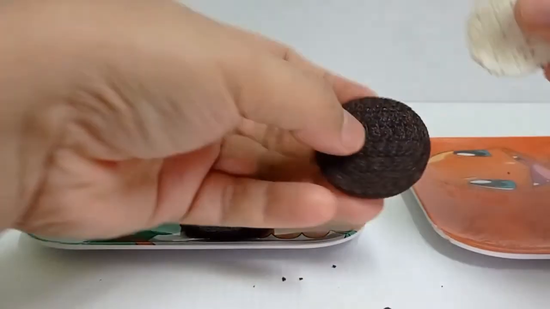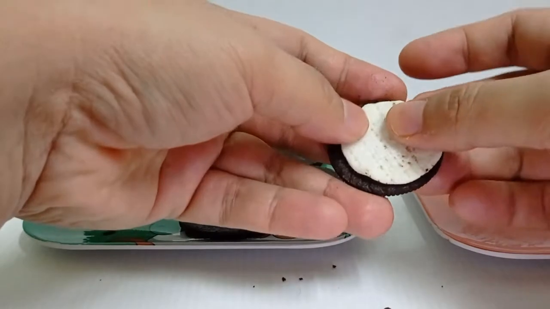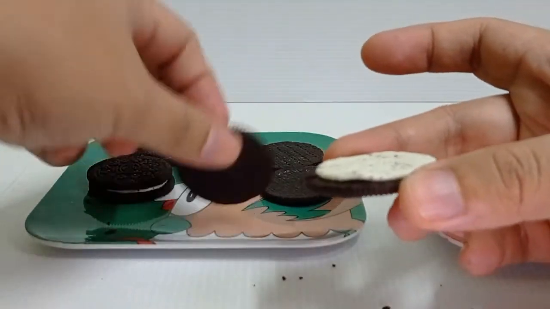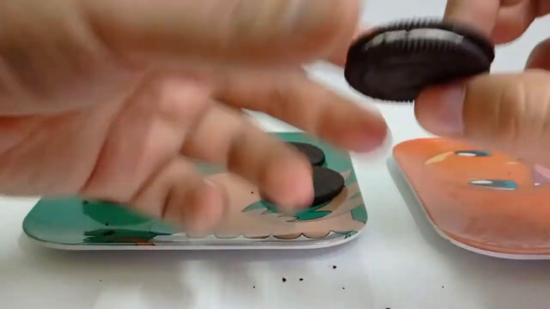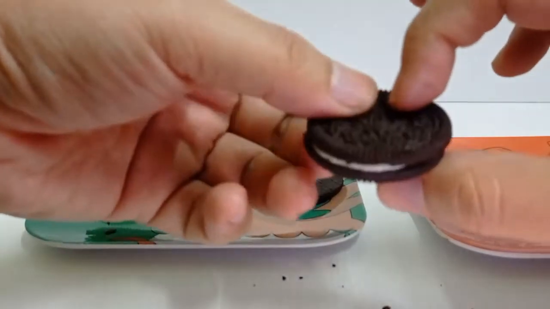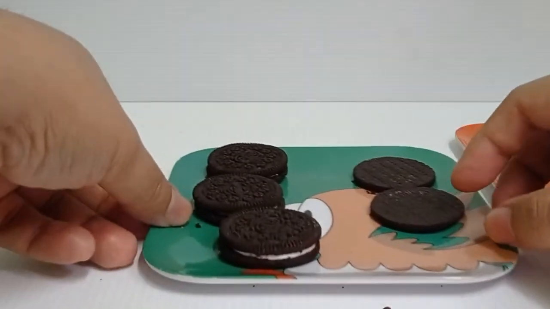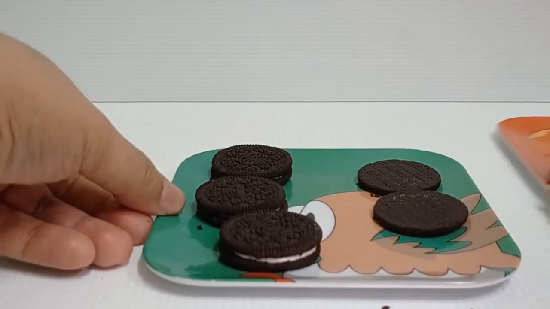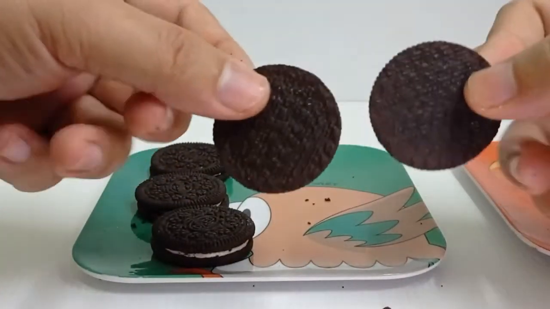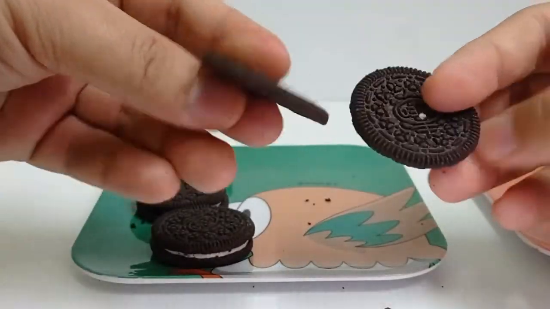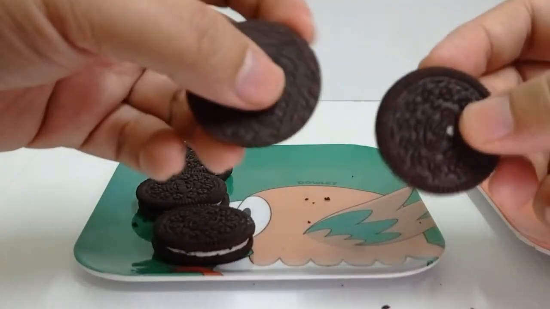So the chocolate cookie, and then the cream, and then we have the cookie here. So we have the third Oreo sandwich cookie. If you look at this green plate here, we still have 2 pieces of Oreo chocolate cookies remaining.